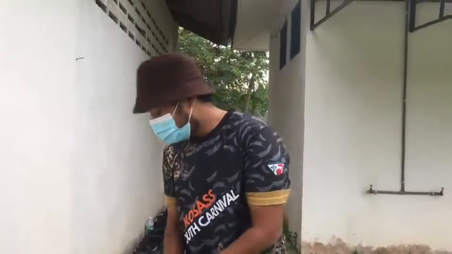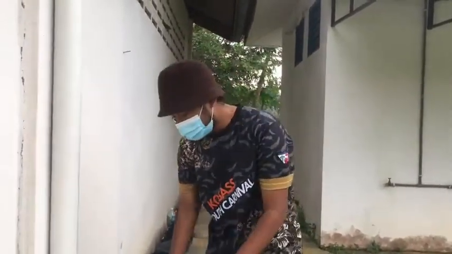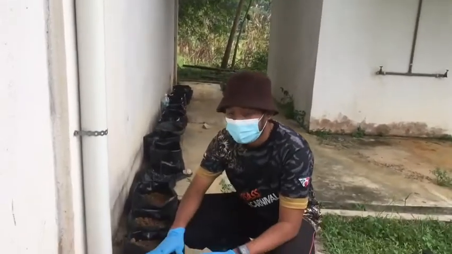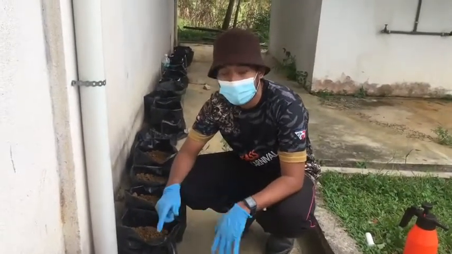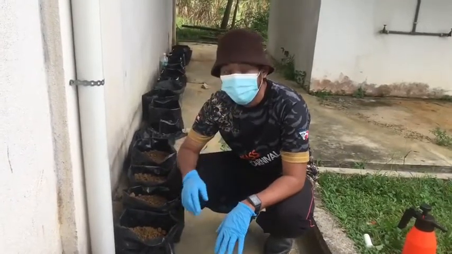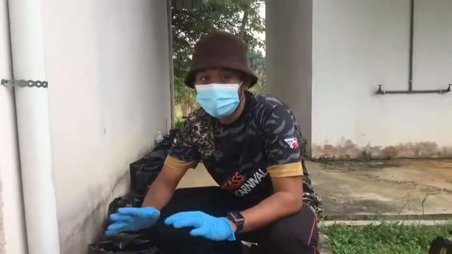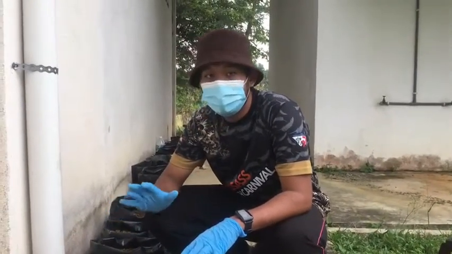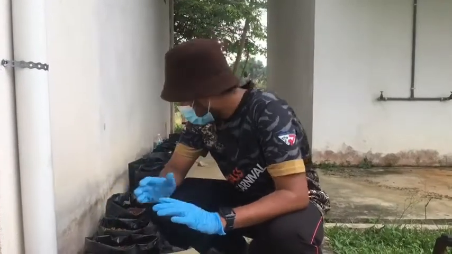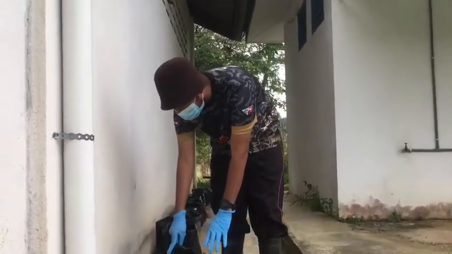Okay, next is for the results and the discussion. For the results, these 3 polybags that have been treated with Duron for the first 7 days, for the first week, actually the seedlings had already died, and for the first week also there is no establishment of any weeds. And next is the control one. Okay, you can see here.